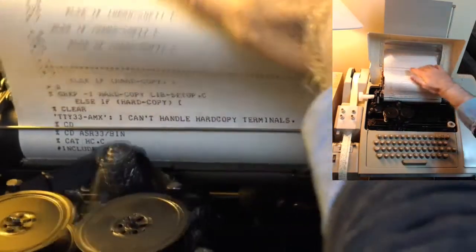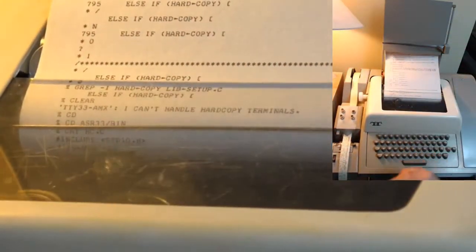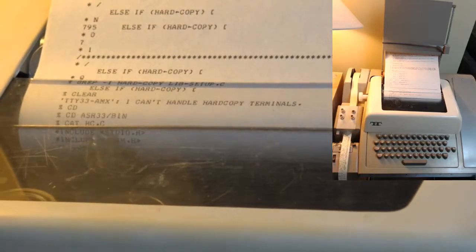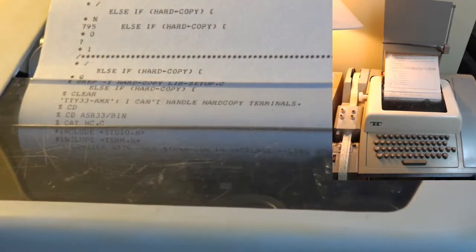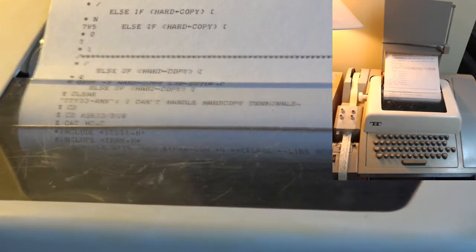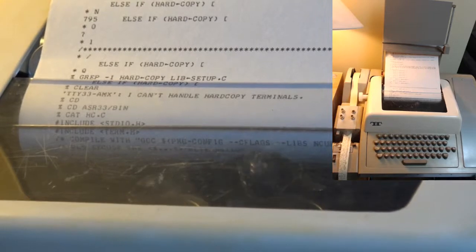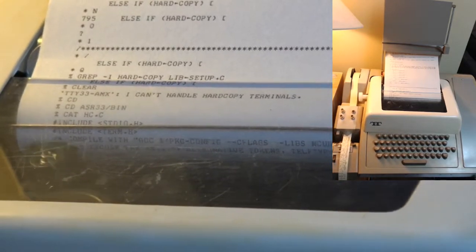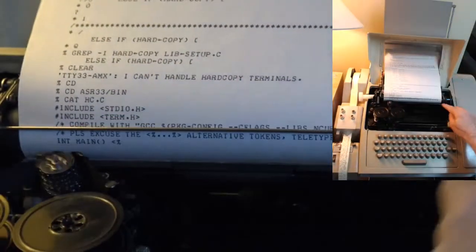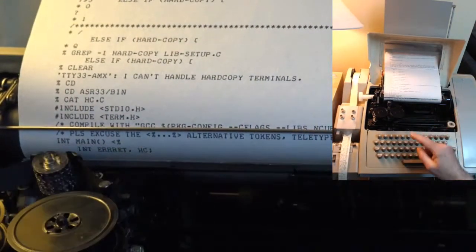It's not that long. So this is a little utility that I wrote to figure out, am I running a hard copy terminal? And so now I remember some of how you detect that you're a hard copy terminal. And you can see that it hammers into the right hand margin over here.